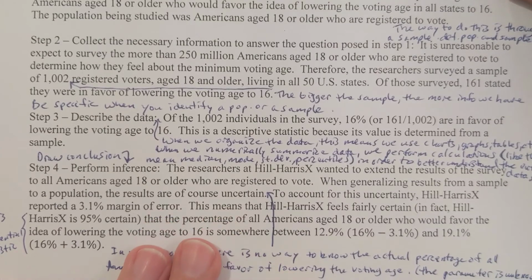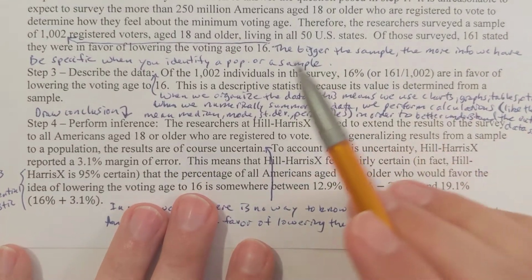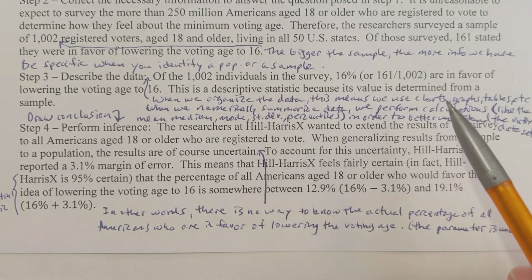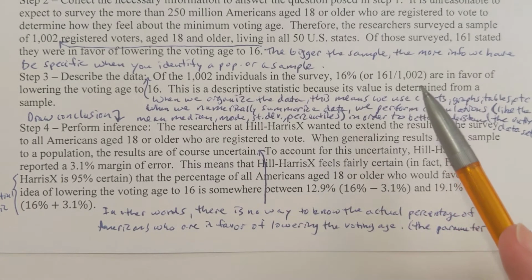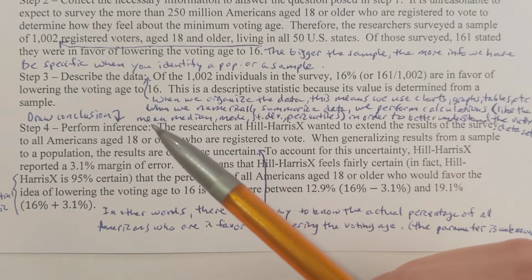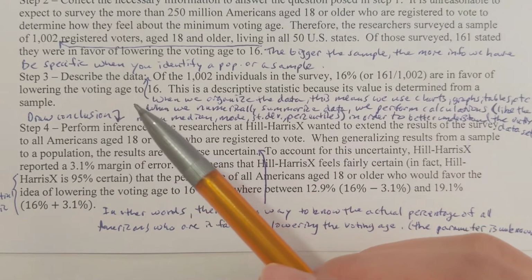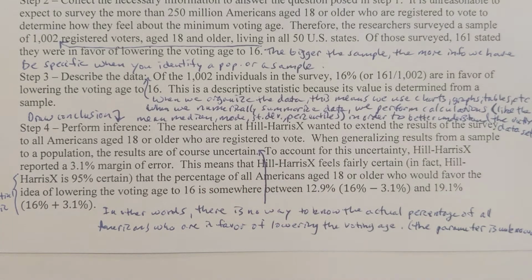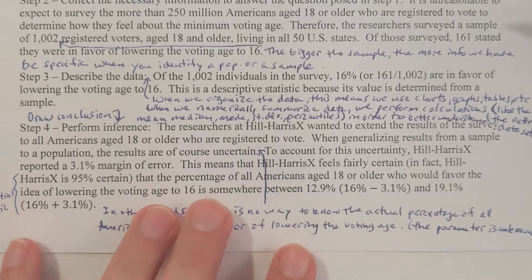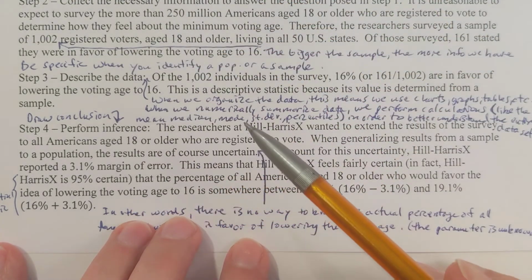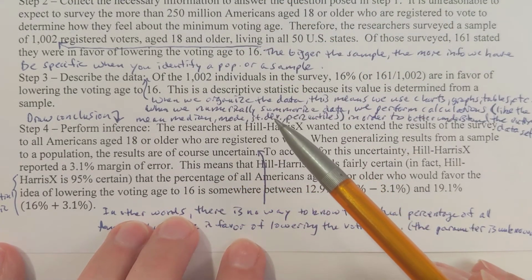Okay, so this statement here, where it says, of the 1,002 individuals in the survey, 161 out of 1,002 were in favor of lowering the voting age to 16. That's an example of something that's just related to the sample. Okay. And by the way, when we describe the data, or when we organize the data, that's the same thing.